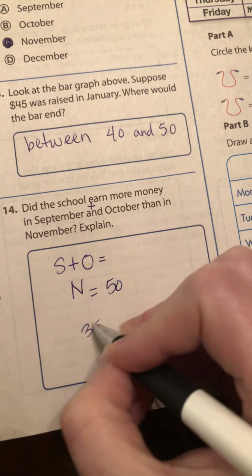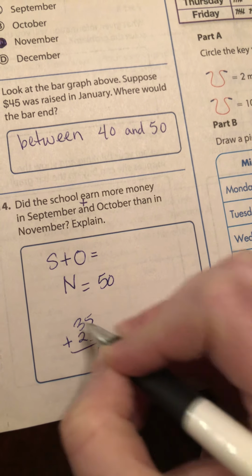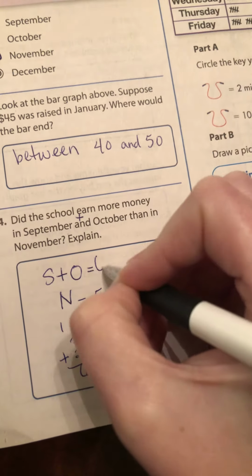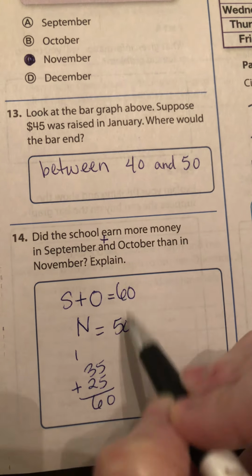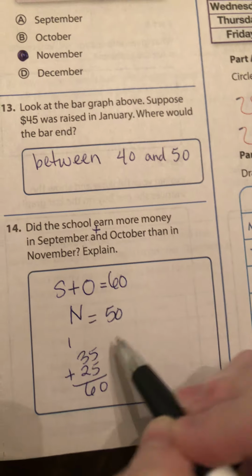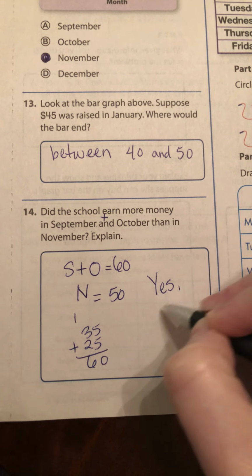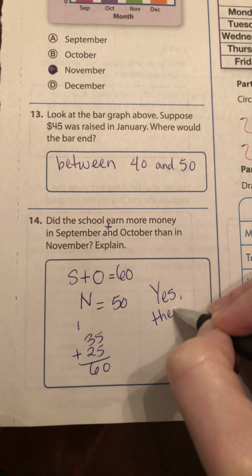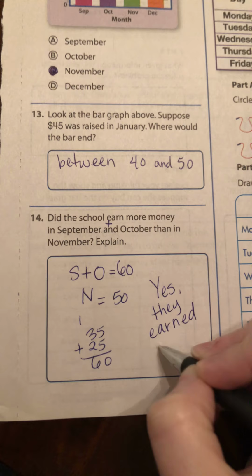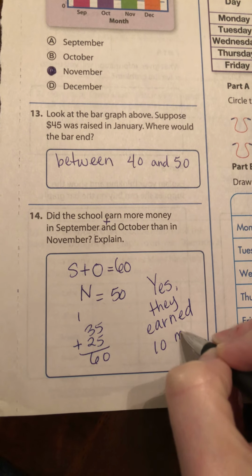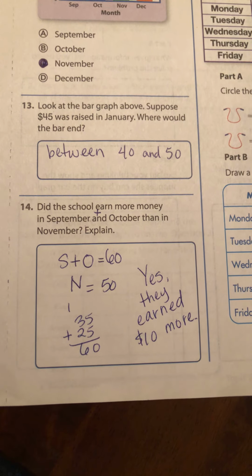So 35, 25, 60. Okay, did we earn more money here than November? Yes. They earned 10 more. $10 more. Ta-da!